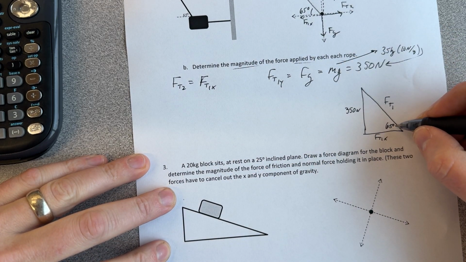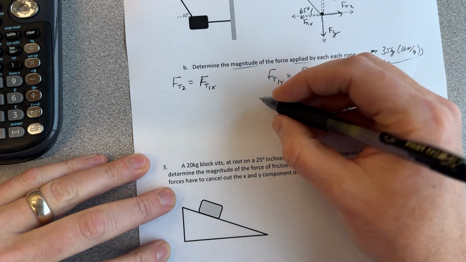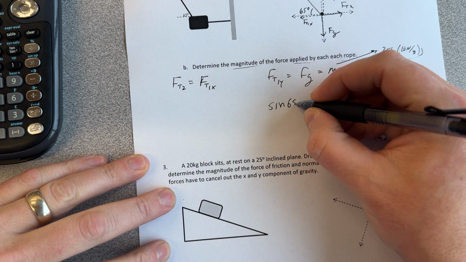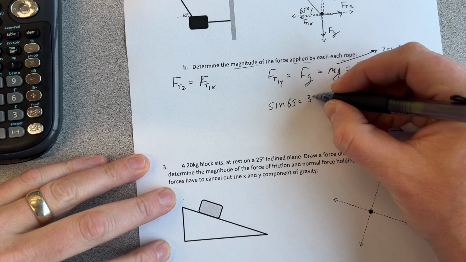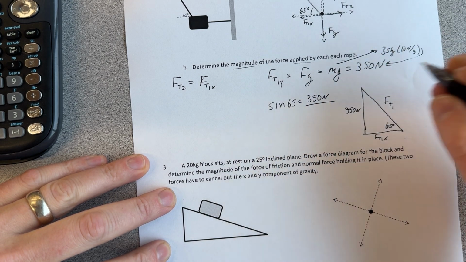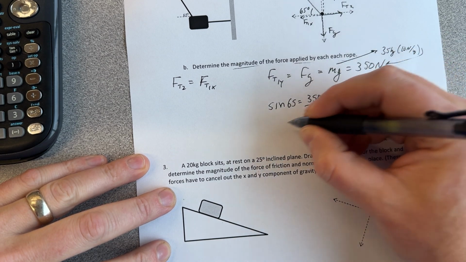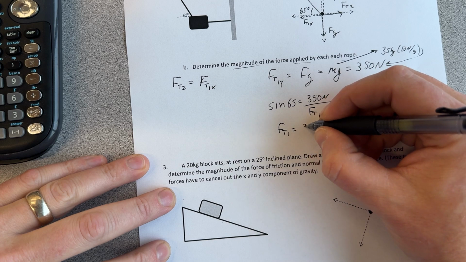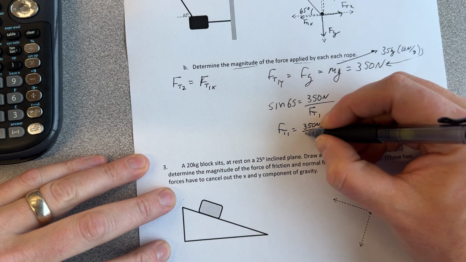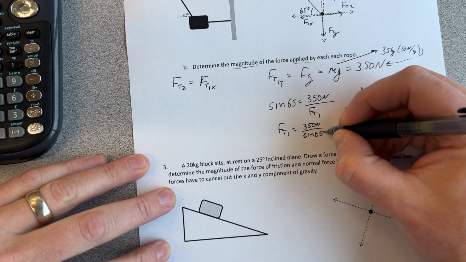So we've got opposite and hypotenuse, that's sine. So sine of 65 equals opposite, 350 newtons, over FT1. FT1 equals 350 newtons divided by the sine of 65 degrees.